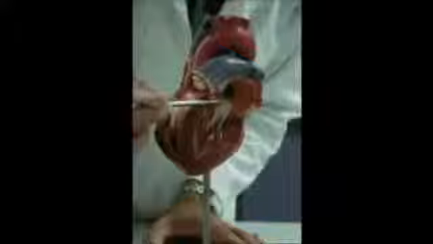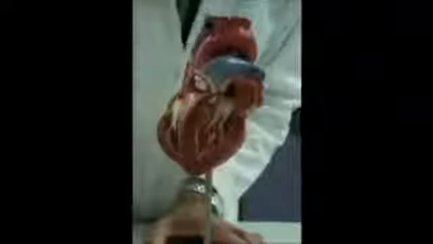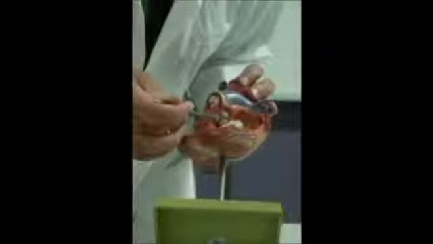So let's turn it around, and you can see here the cavity of the left atrium. Blood comes back in here. It passes into the left ventricle through this valve called the bicuspid or left atrioventricular valve, also called the mitral valve. The blood goes through here into the left ventricle. And when the left ventricle contracts, blood is ejected into this large blood vessel here. And I'll have to lift the heart up so you can have a look underneath here, and you'll see this valve here, the aortic semilunar valve.